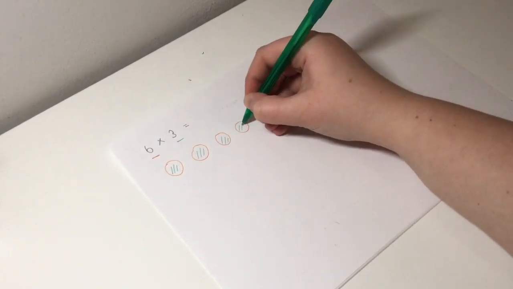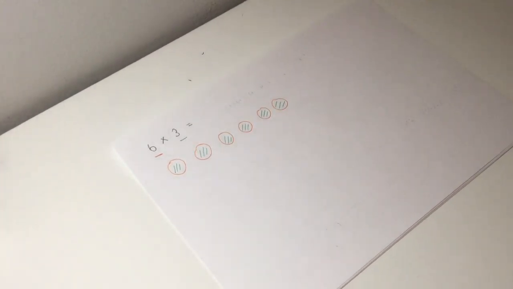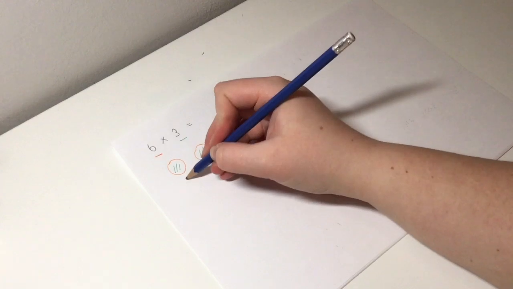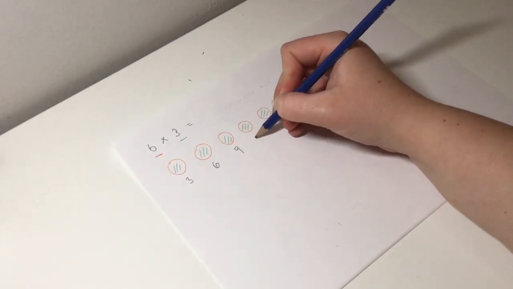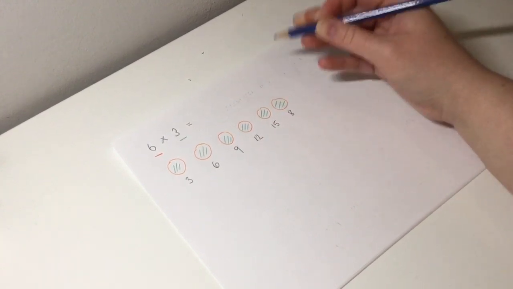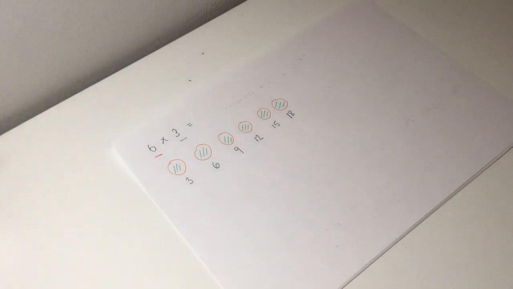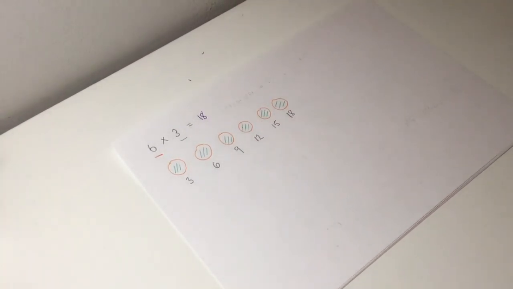So I draw them in, counting them up as I go along. And I've got 18 in my head at the minute as a total number. So I'm just going to use my 3 times table as I go to just double check. And then, oh, there we go, 18. That matches what I've got in my head. So my answer is 18.